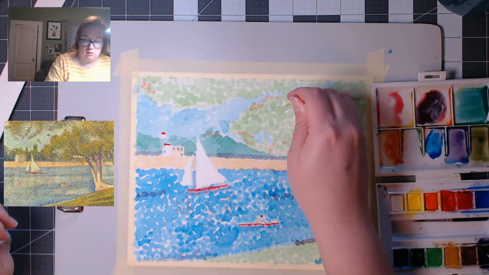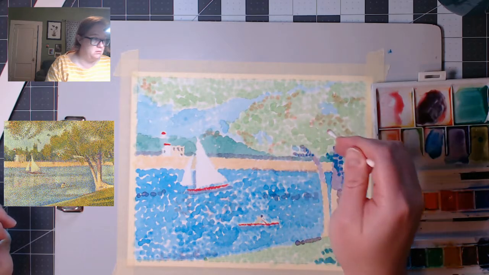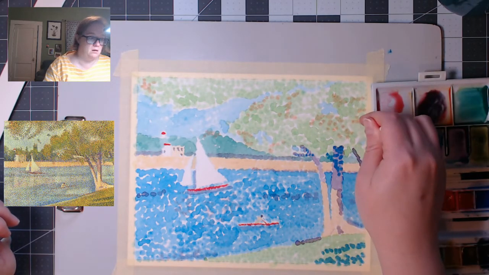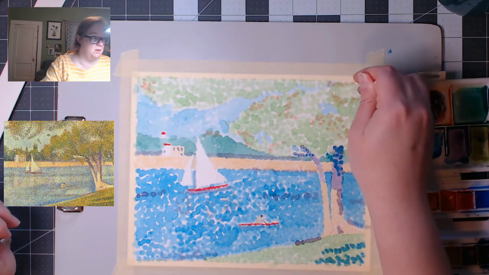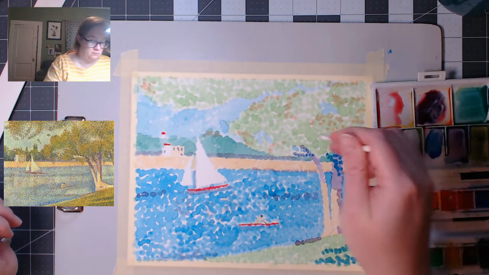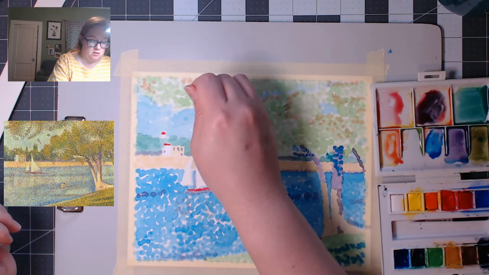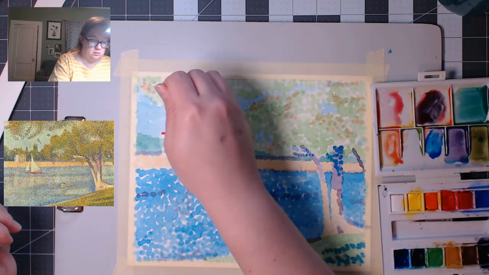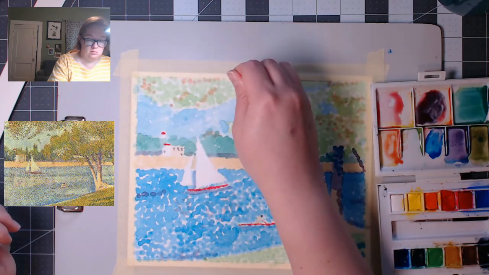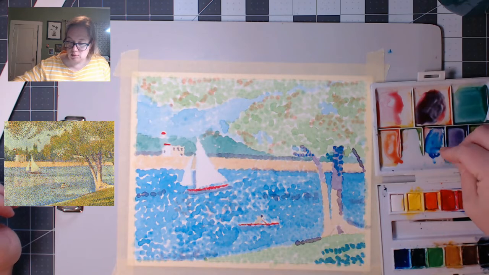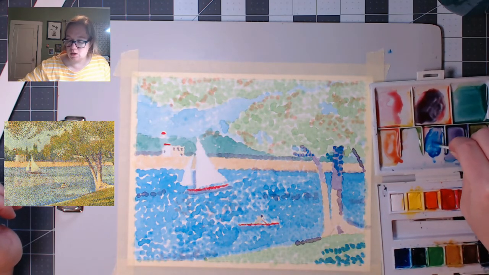Okay, just have like some sprinkled around. Get it up here. On the top up here, and these. Okay, also gonna go back with a little bit of blue. It's dried.